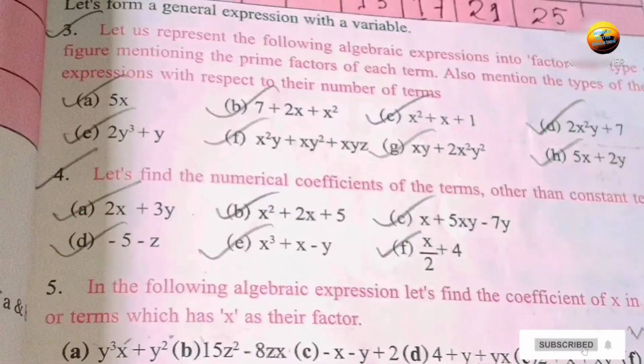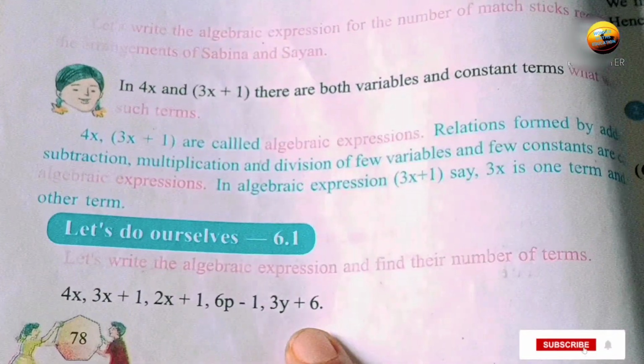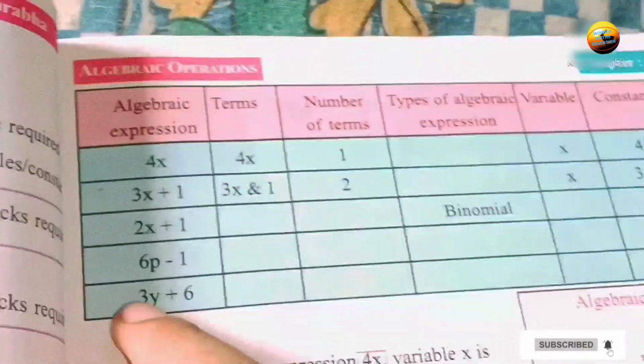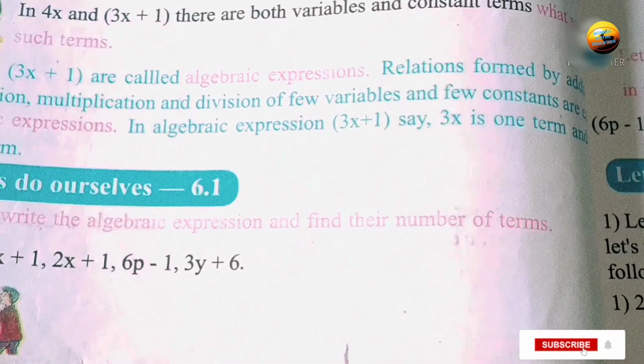Let's work out exercise 6, question 4. So today in this video I will do first exercise 6.1. Here this is not the original sum. In a box it is written algebraic expression 4x, number of terms 1, and so on. But here it's written only: let's write the algebraic expressions and find the number of terms.